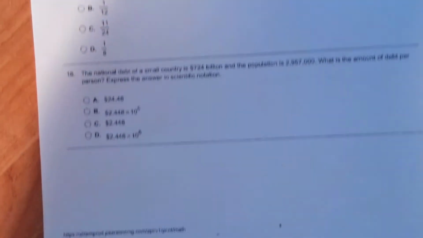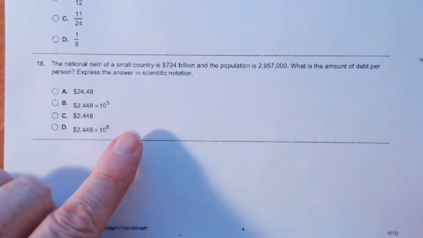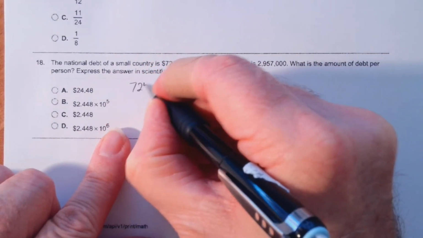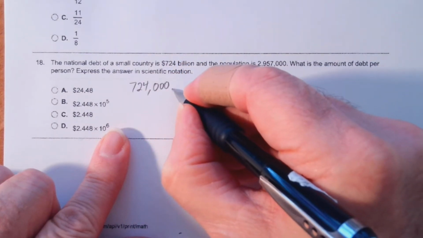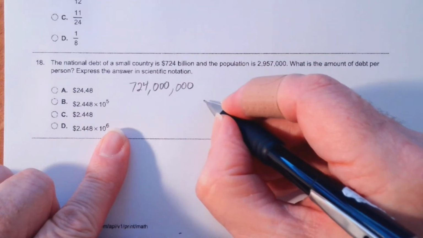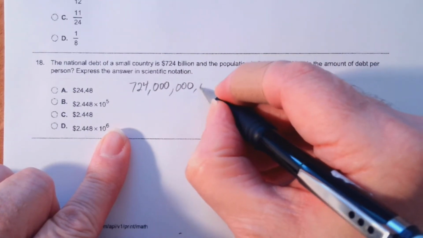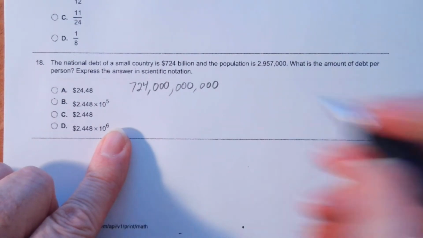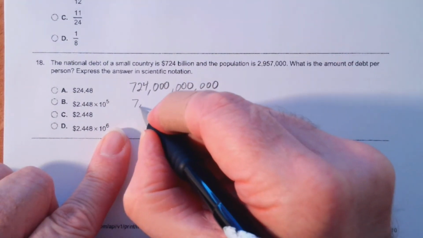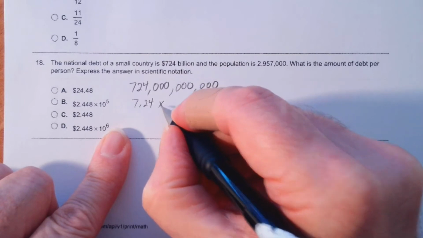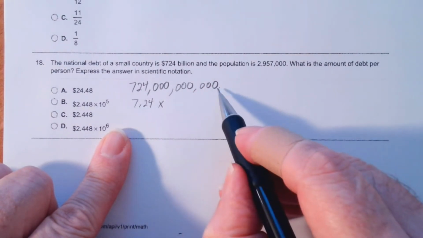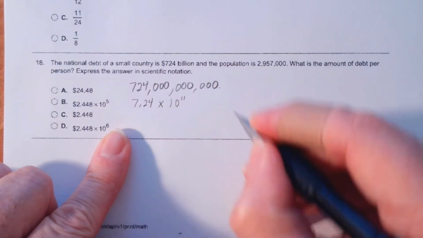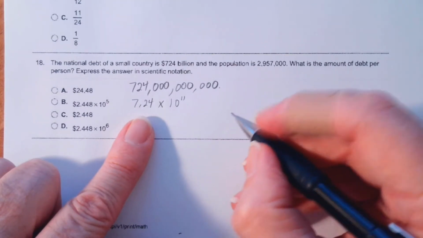All right, let's move down to number 18. The national debt of a small country is 724 billion. Let's go ahead and write that number. And make sure that's 724,000, that would be 724 million, so this would be billion. And we're going to go ahead and write that as 7.24 times, let's see, our decimal has been moved 3, 6, 9, 10, 11 times. So this can be written as 7.24 times 10 to the 11th.